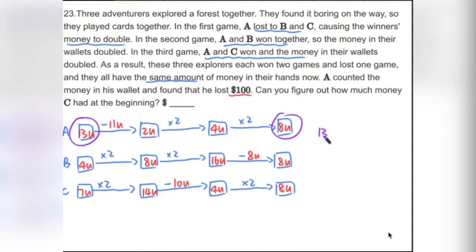Yes, so that is 13 units minus 8 units, which is 5 units. 5 units equals $100, which means 1 unit is $20. Then back to the question. The question is asking you how much money C had at the beginning. C had 7 units, so 7 units equals $140. So here, write it down. Okay.